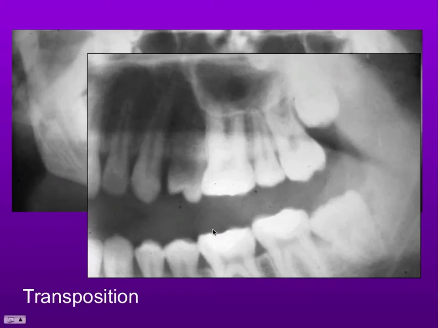This is an abnormality called transposition. Very occasionally, teeth can develop out of their normal spatial order. Now, the name is really immaterial, but that's what we call them. But the important thing is simply to identify that this has occurred. In many cases, it has no clinical impact. This way of aligning the teeth is going to be perfectly acceptable to the patient. It's not going to cause any clinical problems. But the term to use is transposition.